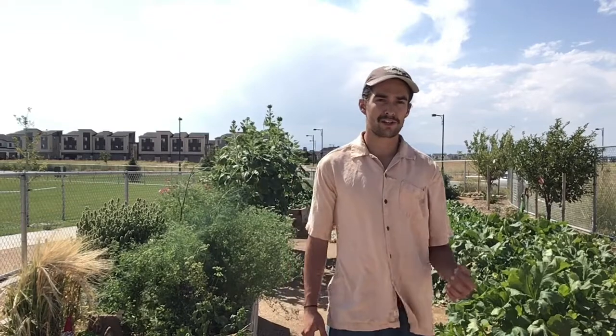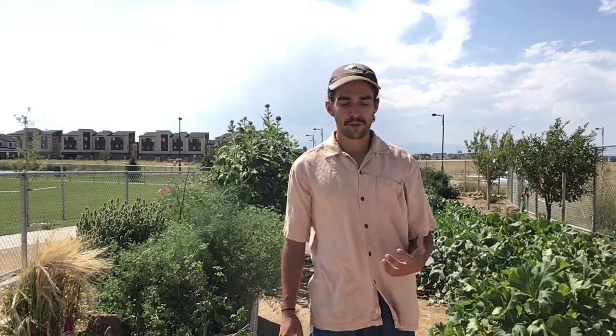For a very long time, modern agriculture has had really destructive effects on the environment. Anything from monocropping to heavy tillage has destroyed that land for prolonged use. So we're trying to use practices here at Denver Green School that promote the longevity of our soil so that we can use it for many years to come.